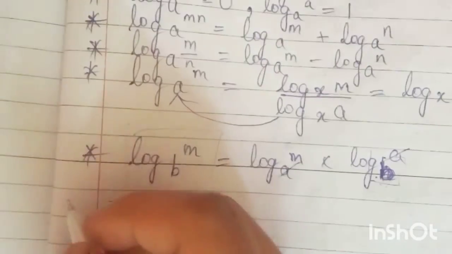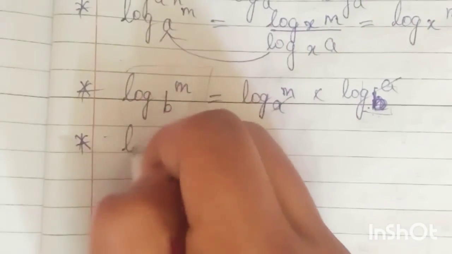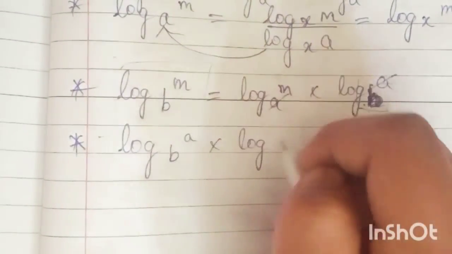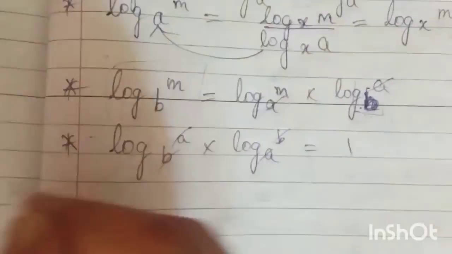Then next, if I have log a to the base b into log b to the base a, the answer will be 1. I will cut these both and I get 1.